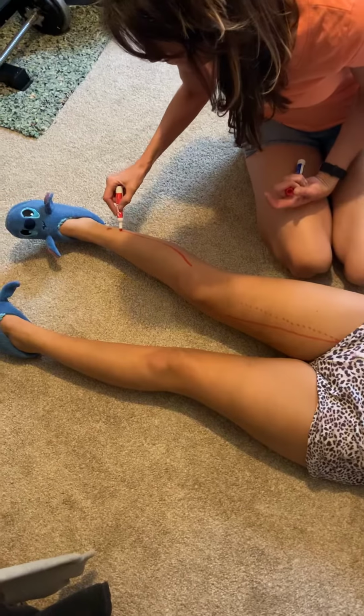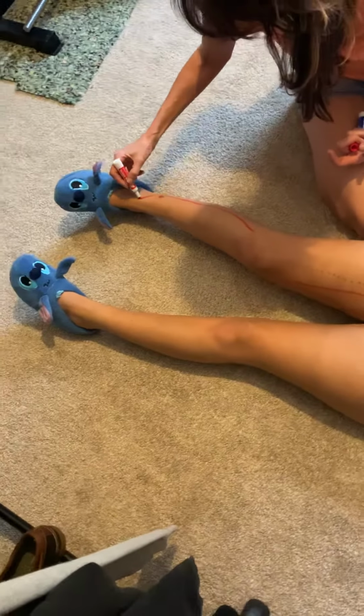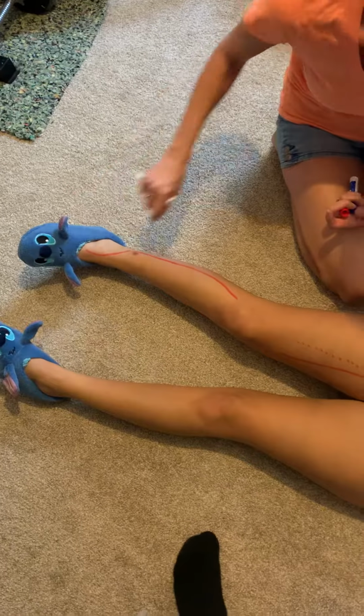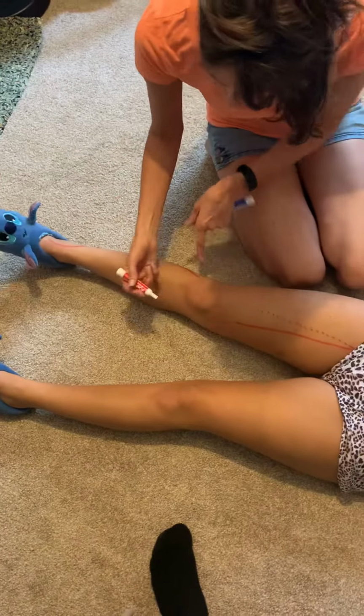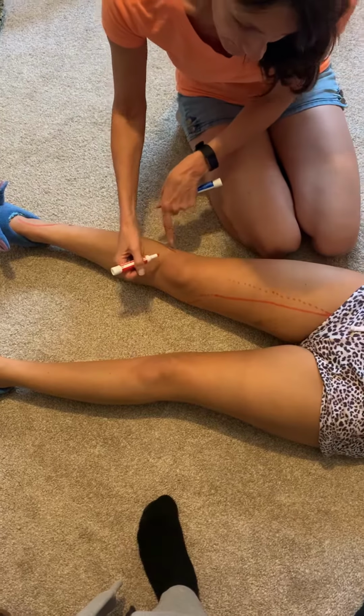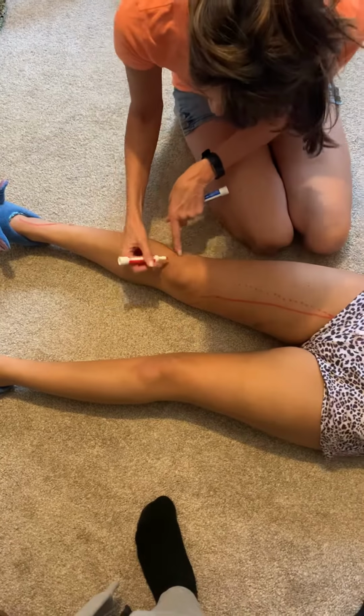This courses all the way down the leg and then over the top of the foot to become the dorsalis pedis. So it basically bifurcates. They might say it trifurcates in the book, but it bifurcates.